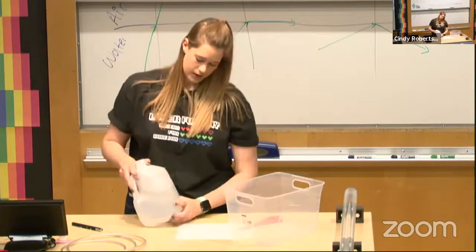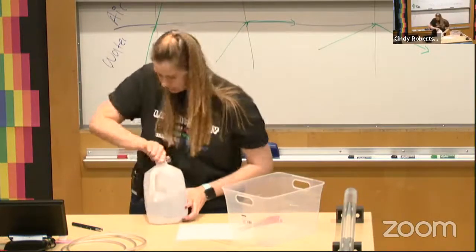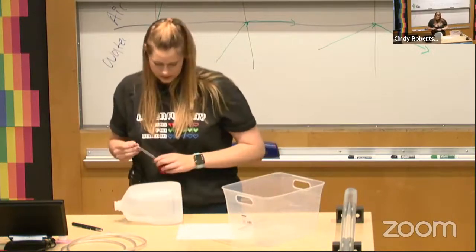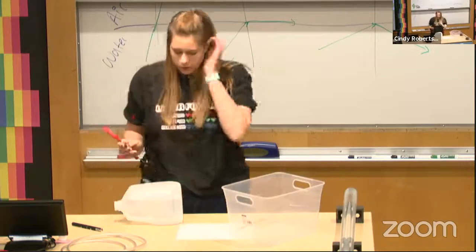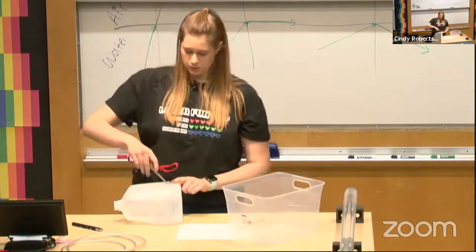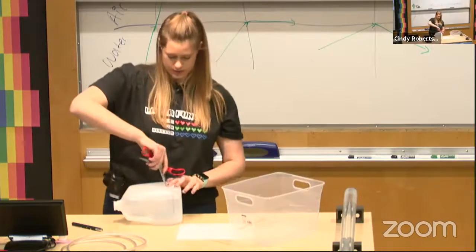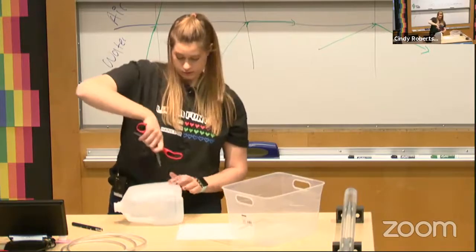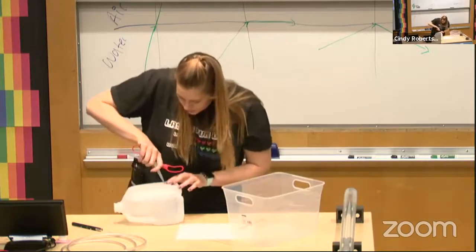I'm going to go ahead and put it on its side. Okay, hopefully you'll make less of a mess than I am. You're just going to poke a hole a little towards the bottom. It doesn't need to be super high. You want to make sure that the water is going to cover it. So with an adult's help, you're going to poke a hole, hopefully smaller than the one I just made.